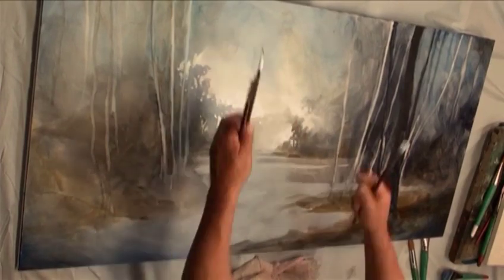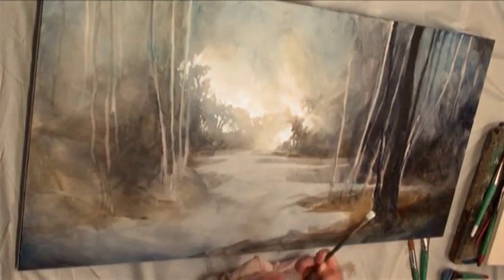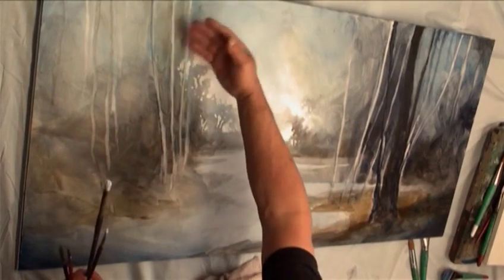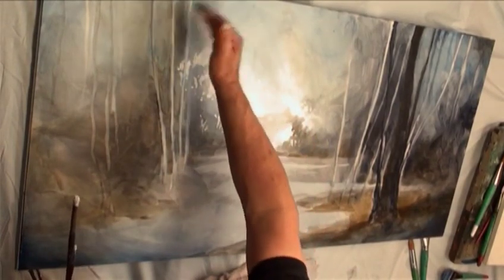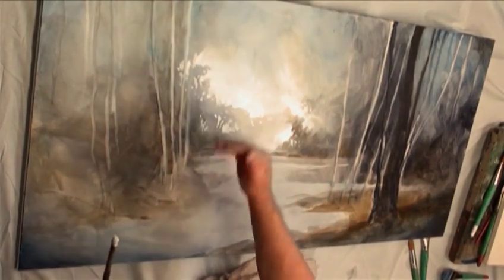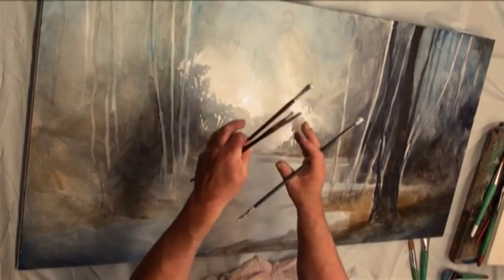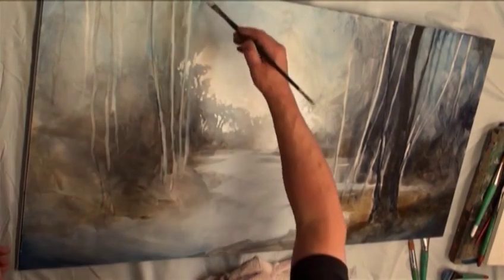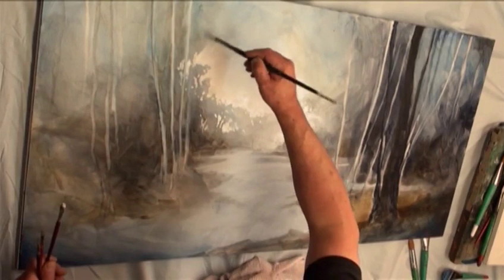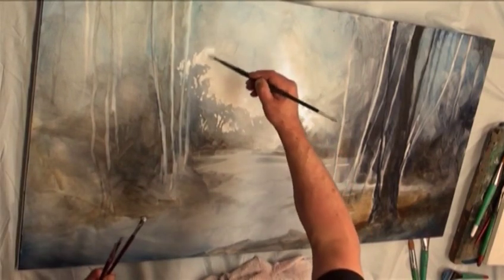And what's nice is you can walk that right up to the edge of the canvas, and after it's dried, you can take a transparent wash and darken that up as it comes down, and that'll keep the light source focused in that particular area. Let's see.